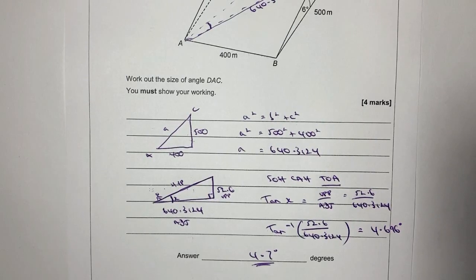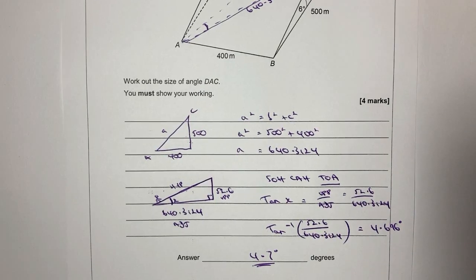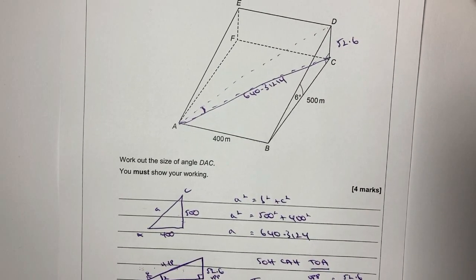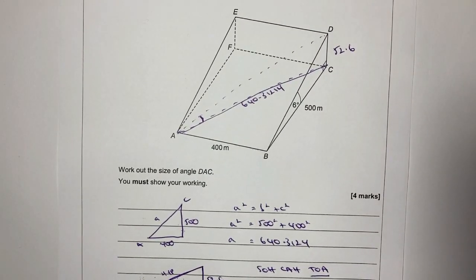It does take a little bit of working through, but I have seen these questions before on other exam papers, so it is worthwhile getting to grips with these sorts of questions where you've got to use Pythagoras, then you've got to use, in this particular case, trigonometry or SohCahToa.